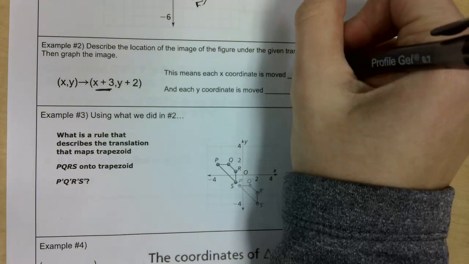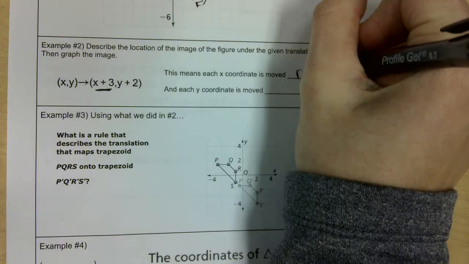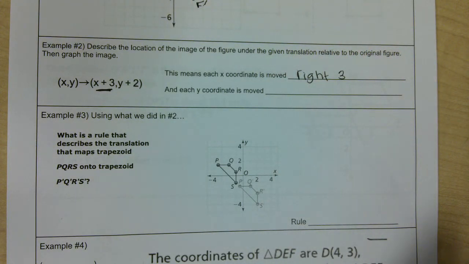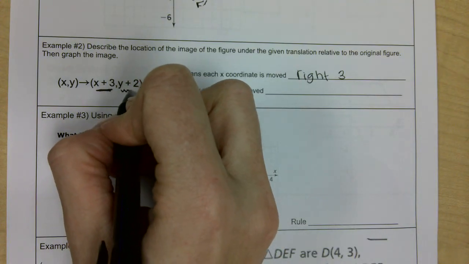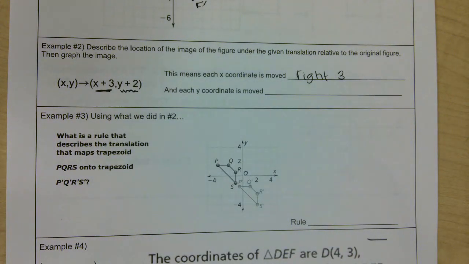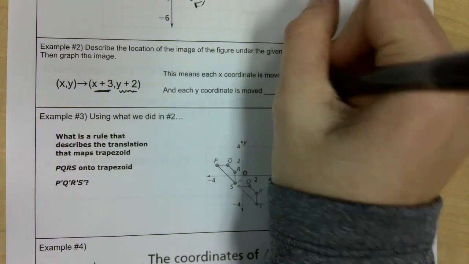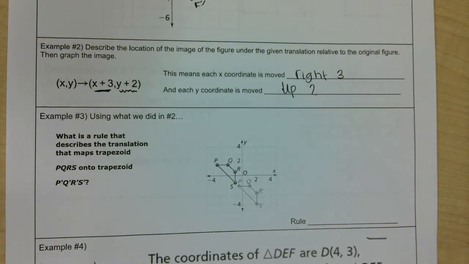It would be right. So this would be right 3, and then the y coordinates, that would be here. So think about your y-axis. Would it be up or down? Since it's positive, it's going to be up 2. And that's it. That's all you're doing.